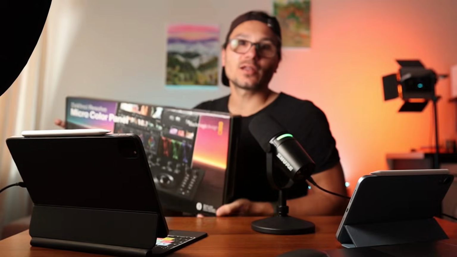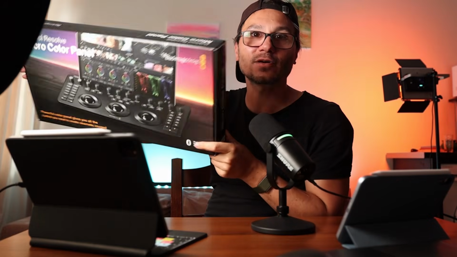I showed you the micro color panel in this video already. That's the micro color panel. It's still in the box, but now they changed some of the sensitivity for that micro color panel as well. So everyone who has that one would probably appreciate those changes. So last topic are the general applications.